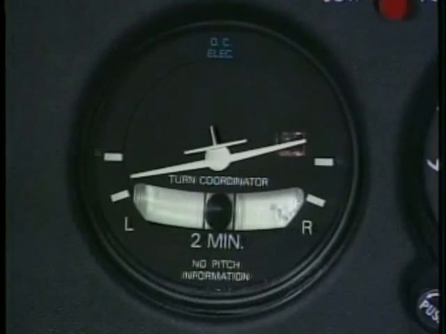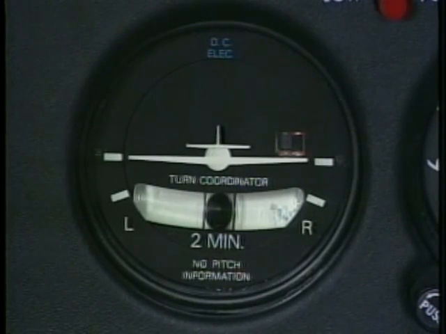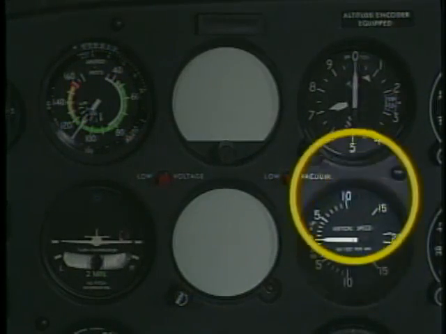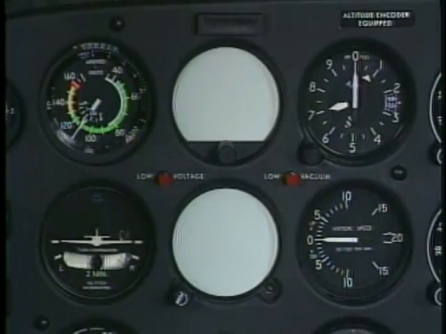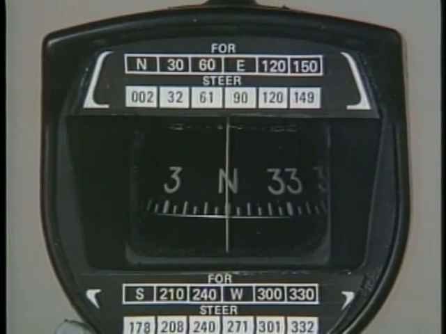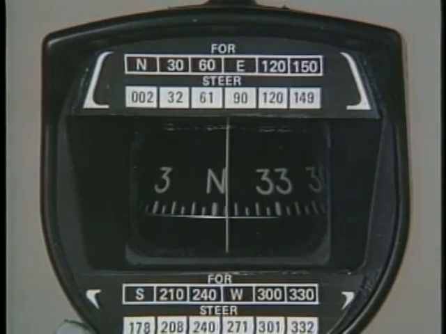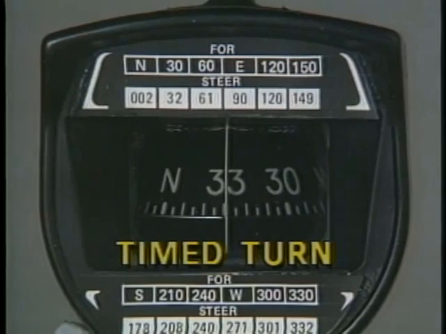With the attitude indicator and the heading indicator no longer functional, your reference for bank information is now the turn coordinator. For pitch information, you must rely on your VSI, altimeter, and airspeed indicator. For heading information, use your magnetic compass. The compass, however, is susceptible to the forces of magnetic dip and acceleration errors and does not give reliable information during a turn. This necessitates the use of a timed turn to make a heading change.